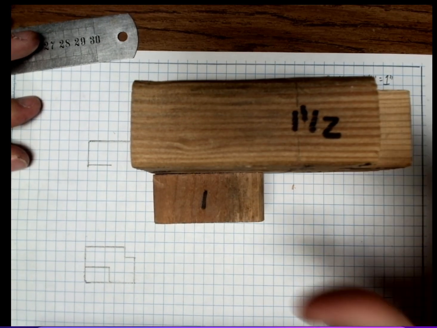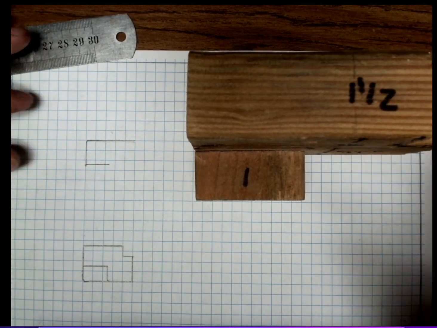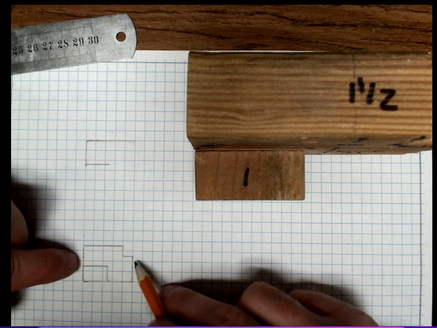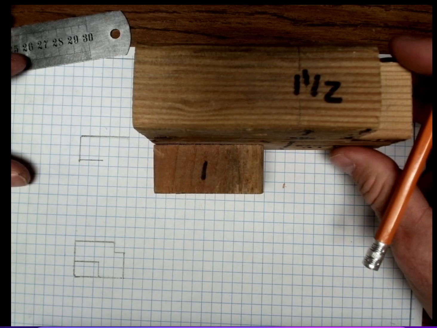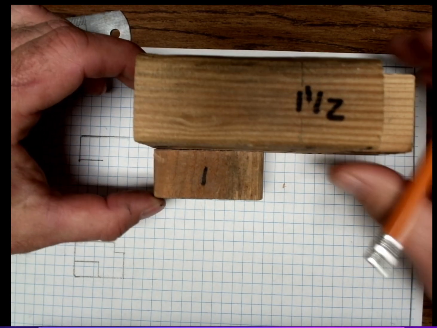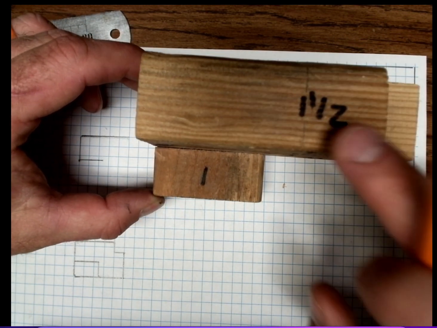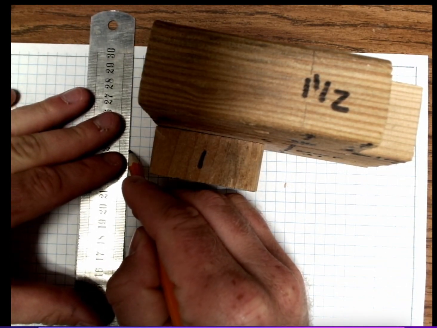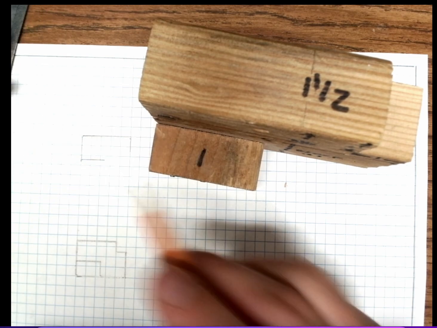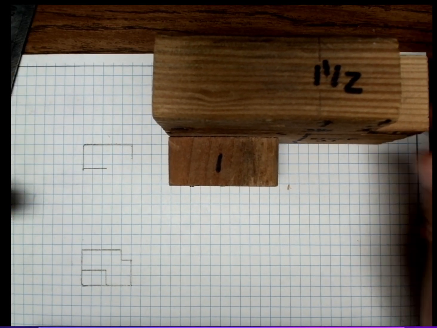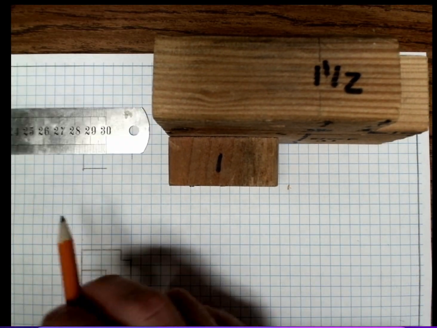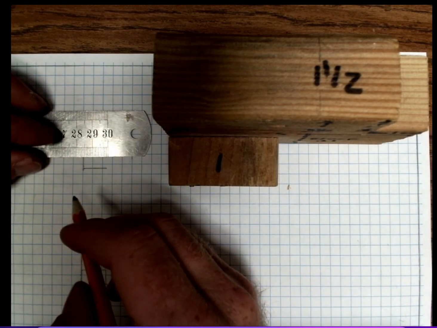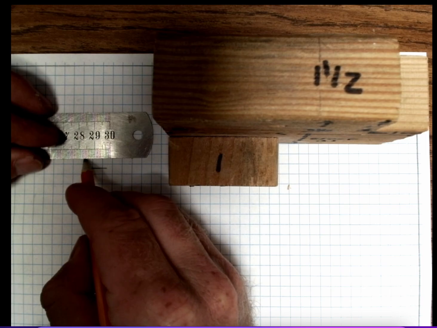I want to double check myself real quick, make sure I'm lining up. That lines up with that, and that lines up with that. So I think I'm doing good. Okay. The thickness of this one is 1.5. I find that there, so that's going to come down 1.5. Okay. All the way over, which is this corner to this corner.